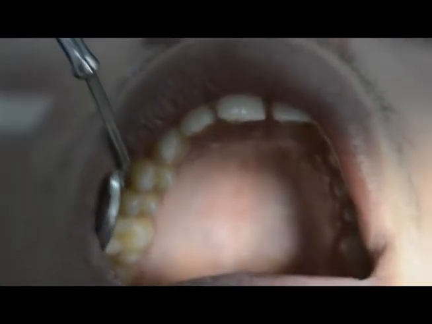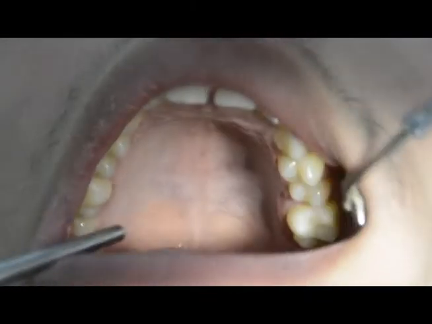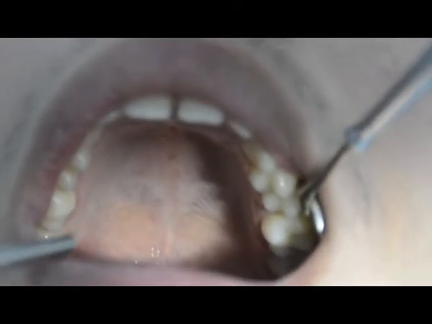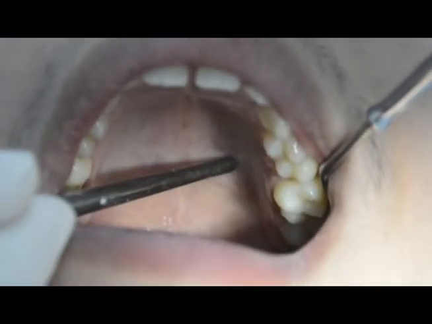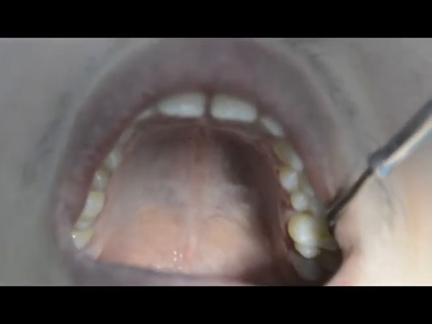In the posterior part of the palate, occasionally you can identify the orifices of minor salivary gland ducts. In this patient, they are not particularly prominent. In some patients who drink a lot of hot drinks or smoke, due to the thermal injury, you will find the ducts of the minor salivary glands dilated and inflamed.